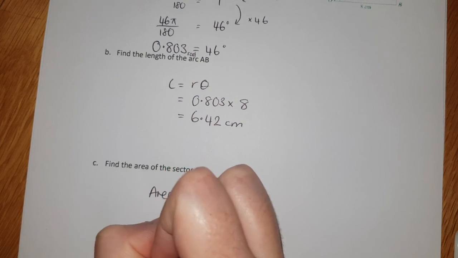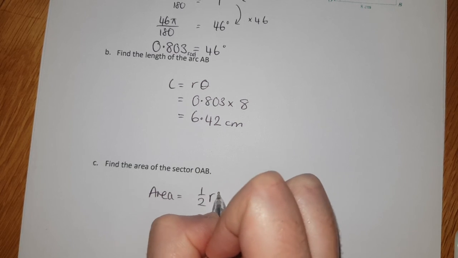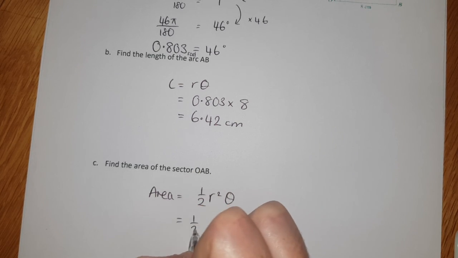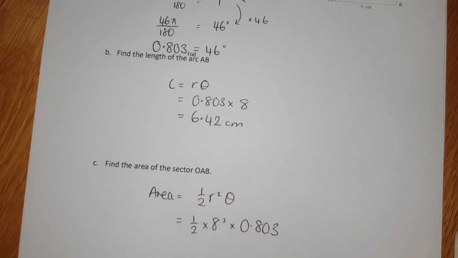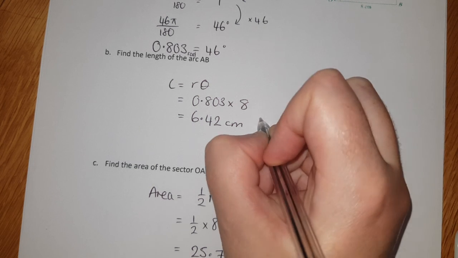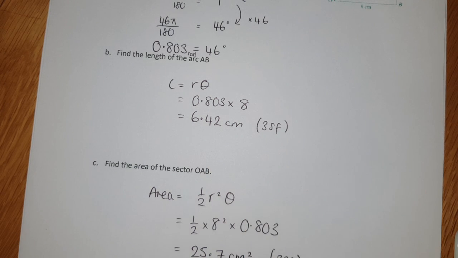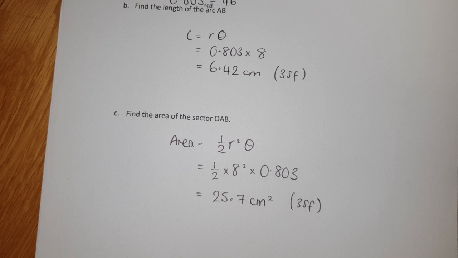So area is a half R squared theta. So you're going to do a half times 8 squared times 0.803. We get an area of 25.7 centimetres squared, again to 3 significant figures. And that's it. That is radians.